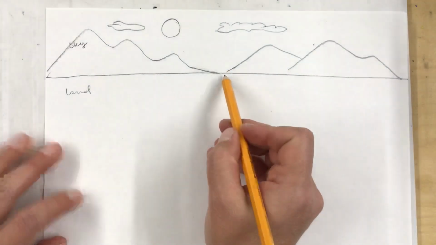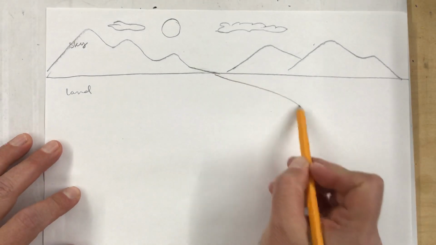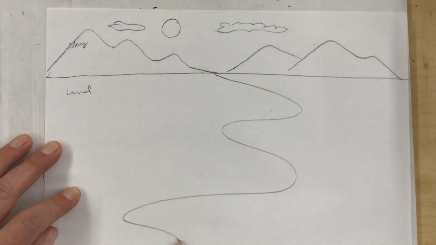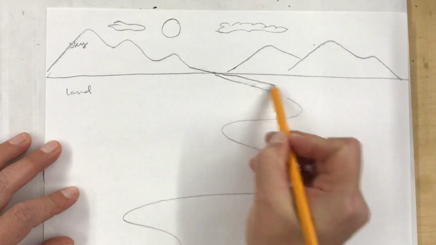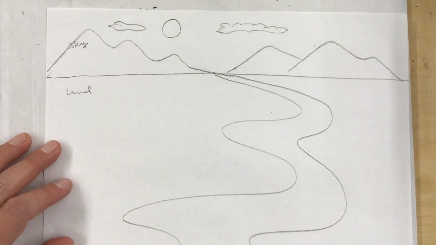Okay, and then this could be a road, it could be a river, but we're going to draw a pathway, okay? This could be a river, could be a path, it could be a hiking trail, could be a road, whatever you want it to be.